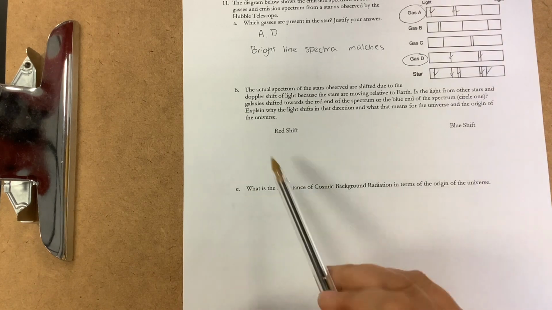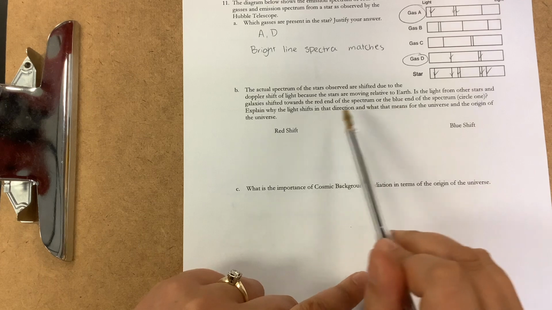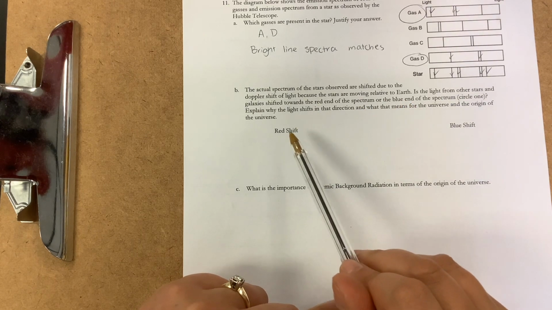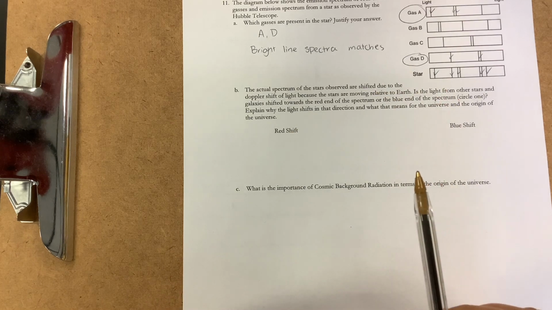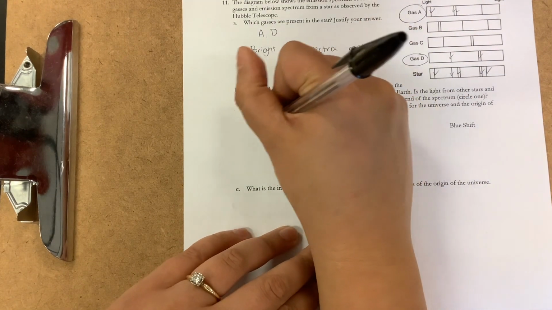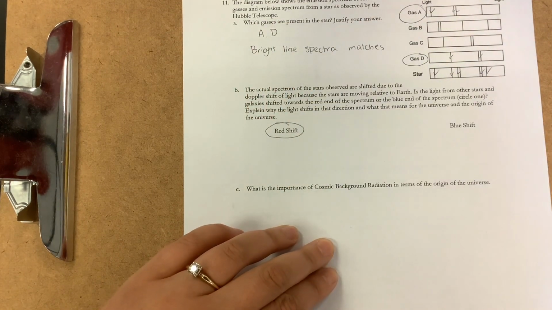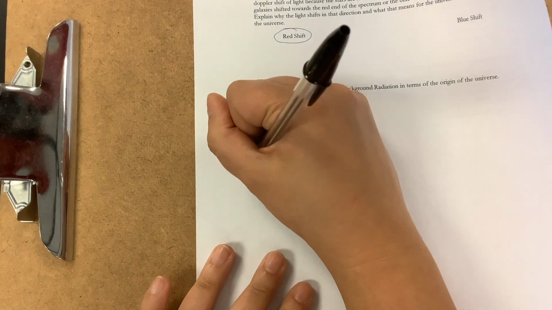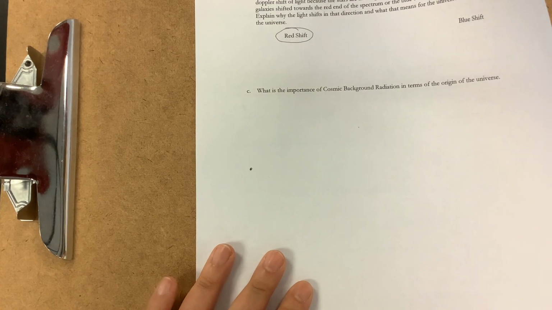Now, in this picture, it has light shifted towards one direction or another. I actually have to know something about our universe to answer this. And the thing we have to know is that the universe is expanding. The universe is expanding because of the Big Bang, but also because all the evidence points this way. So let's think about it in terms of the Big Bang. We have evidence of the Big Bang because of the light we see.